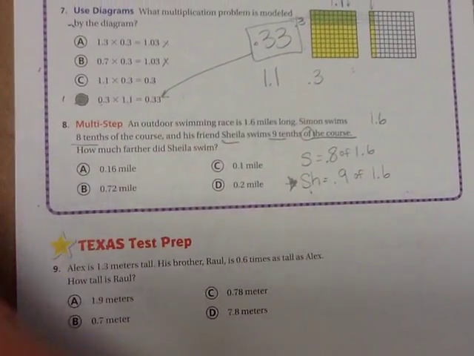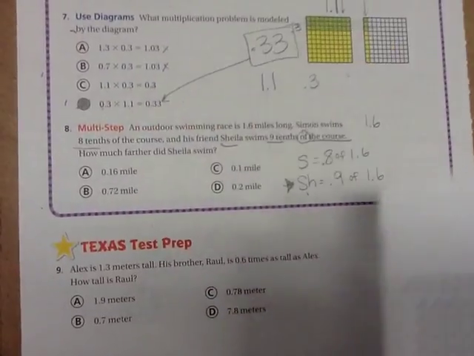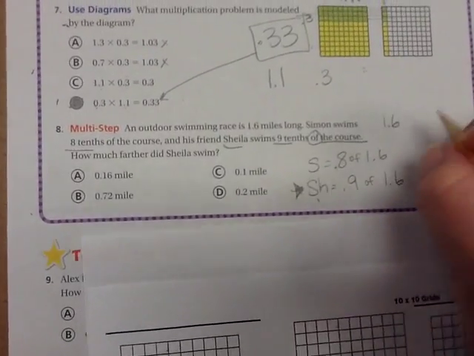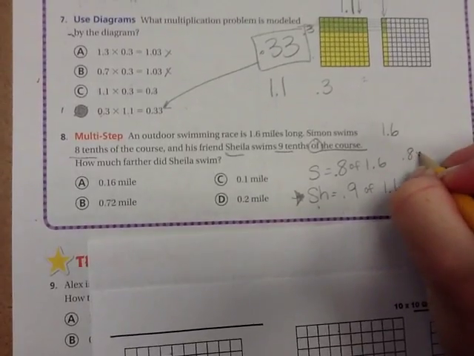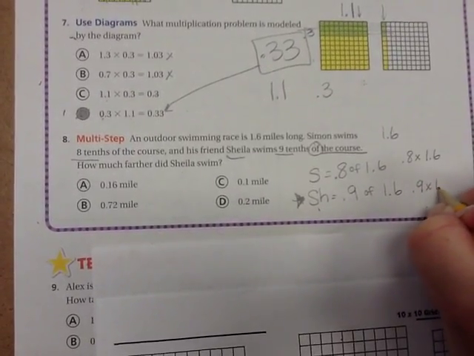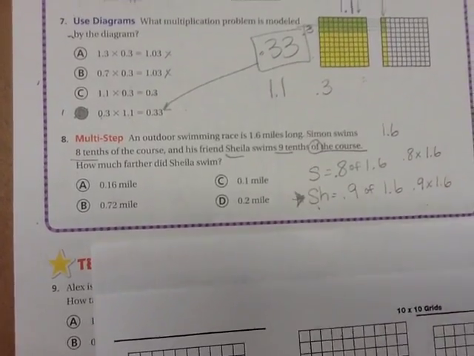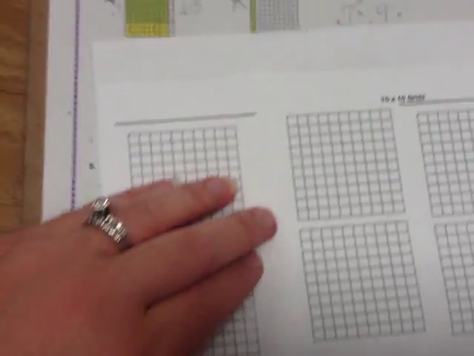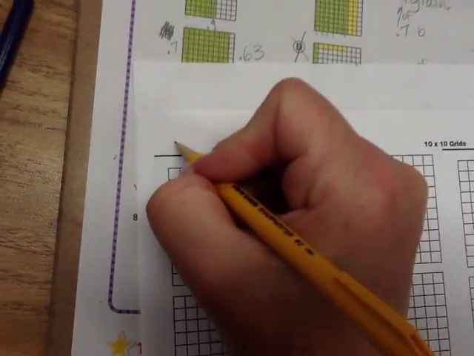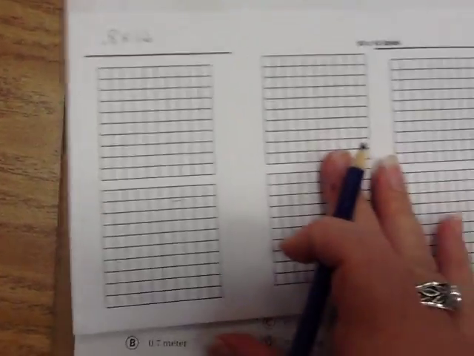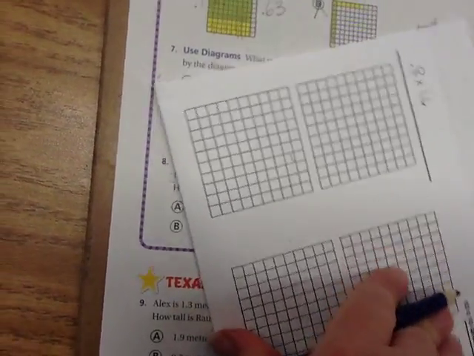Okay, so how am I going to do this? Hopefully I can multitask. So of course my problem is this. All right, so I need 1 and 6/10. So it's this right here for my first one. Or you can do it this way if it'd be easier.